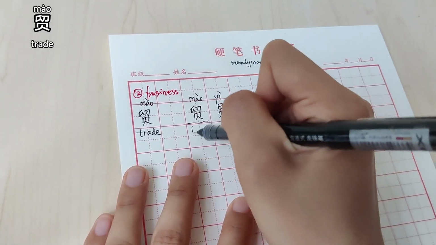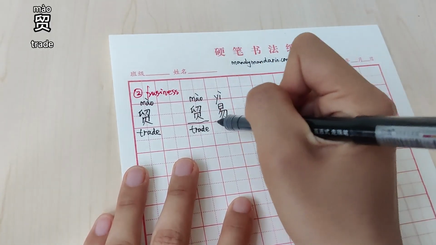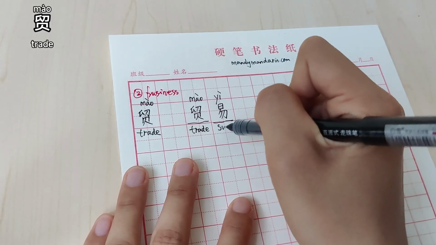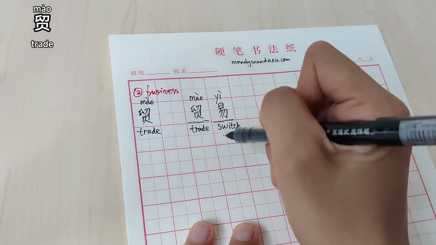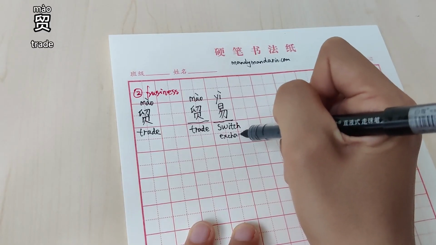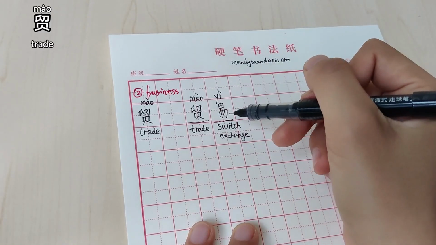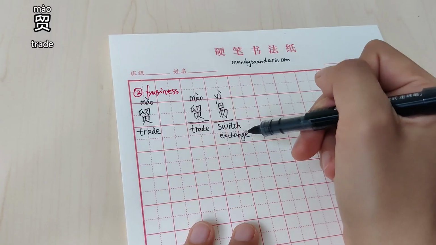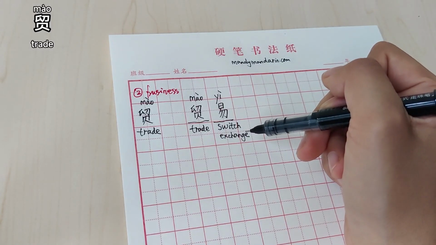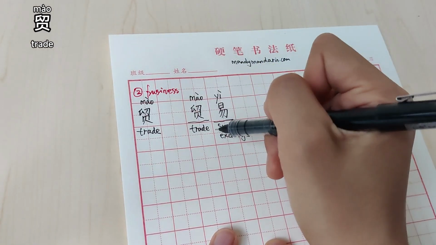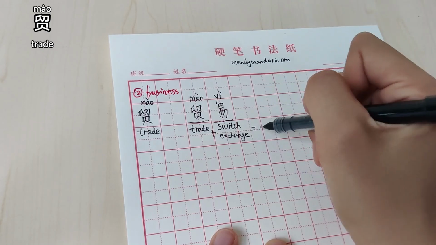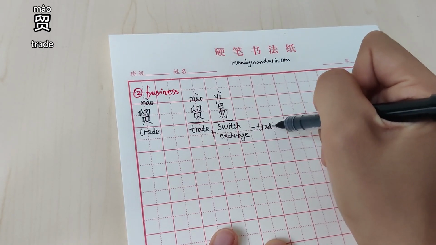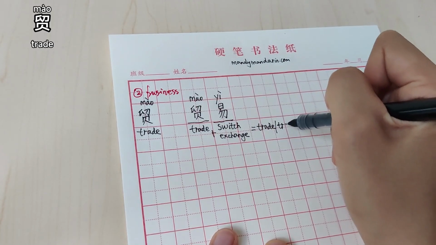So the mao itself could mean trade, and 易 could mean to switch or exchange. Because business is kind of an exchange, right? You exchange your money into products or exchange your products into money, right? So 贸易 together, it's just trade or trading.